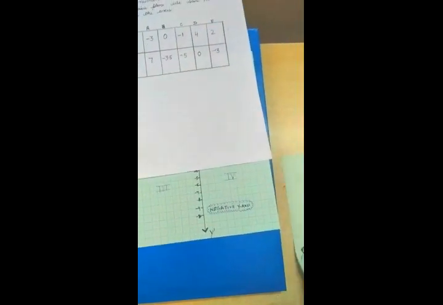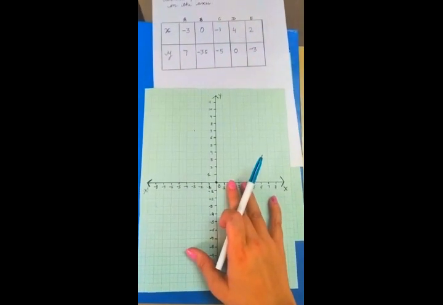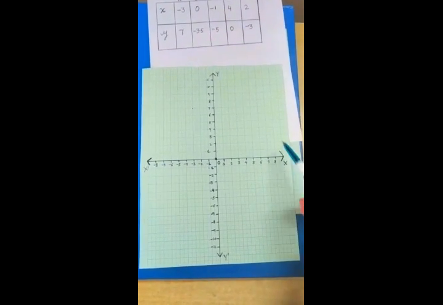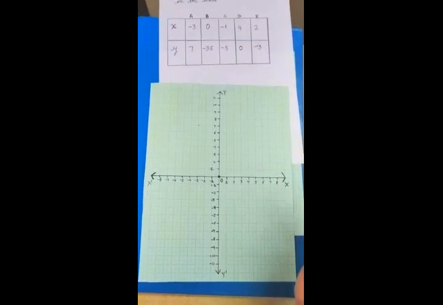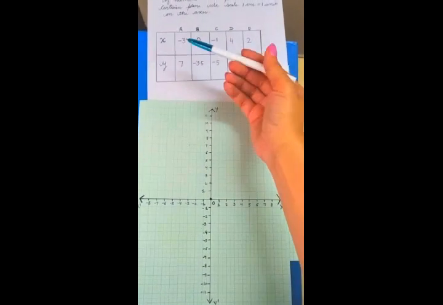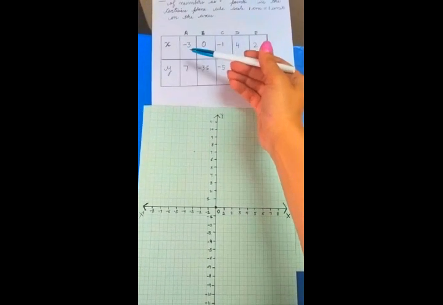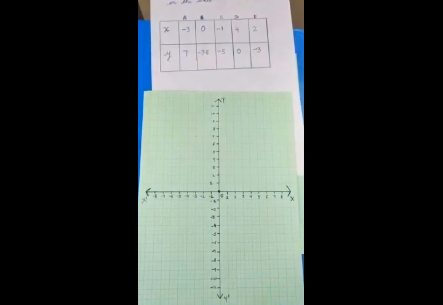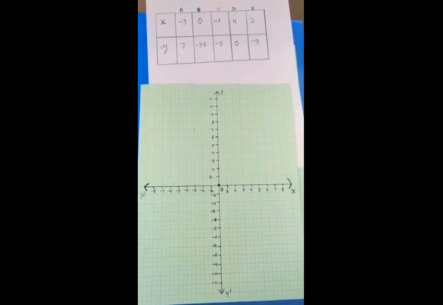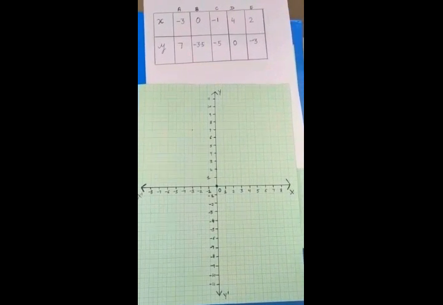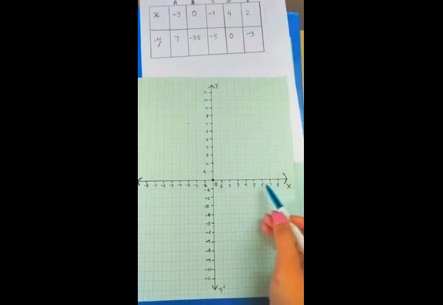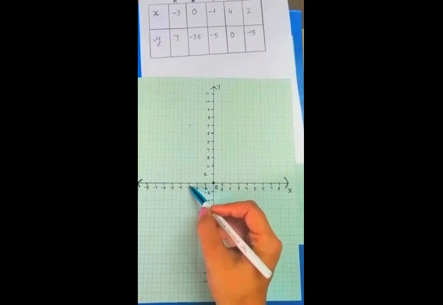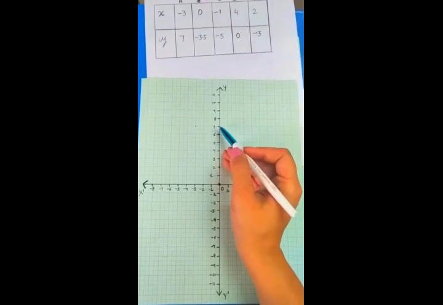So let us keep this aside for reference. Now I have taken one more graph paper. On this I have already marked the x-axis, x dash, and the y-axis, y dash. Let us locate these points now. The first point A, coordinates -3, 7. According to the rule, first of all you have to find the value of the x coordinate and locate that first. So -3 on the x-axis is here, and the y coordinate is 7.